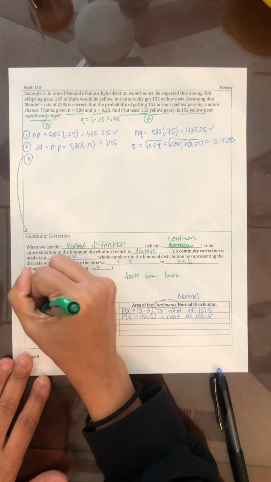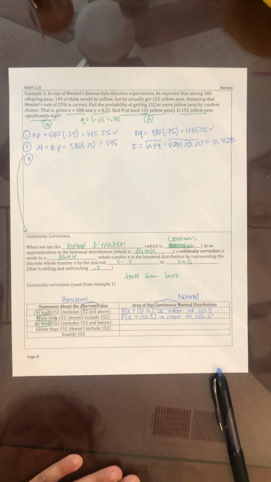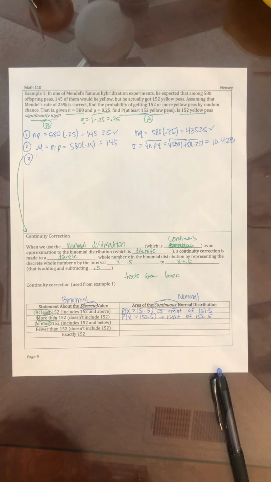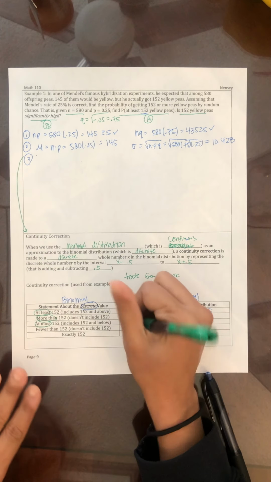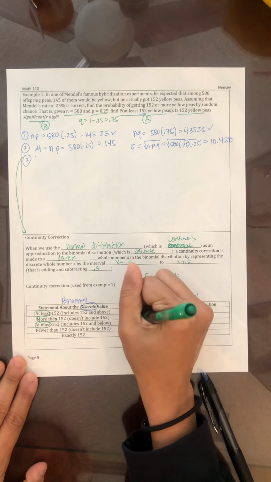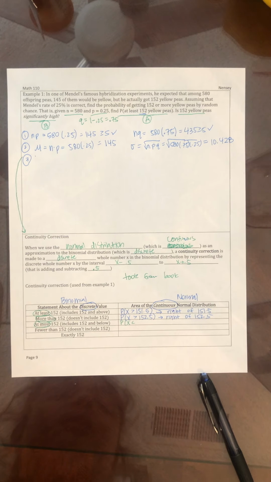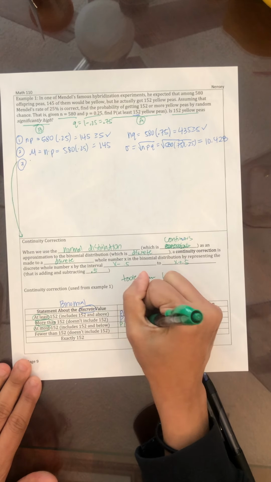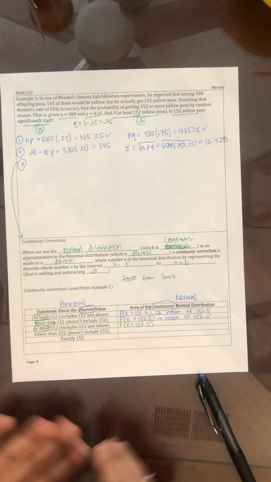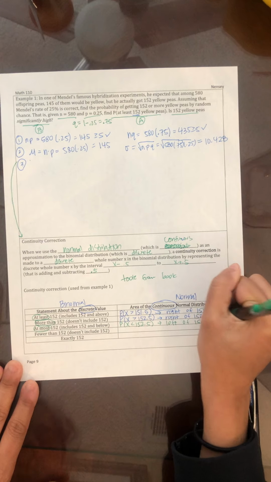At most, now again, I didn't do all of the words, but I tried to do as best as I could. At most 152 means we include 152 and below. So the probability of x is less than, and if I want to include 152 and below, I'm not going to do 151.5 and less, I'm going to do 152.5 and less. And this is going to be to the left of 152.5.